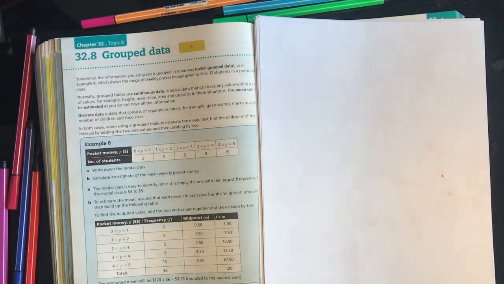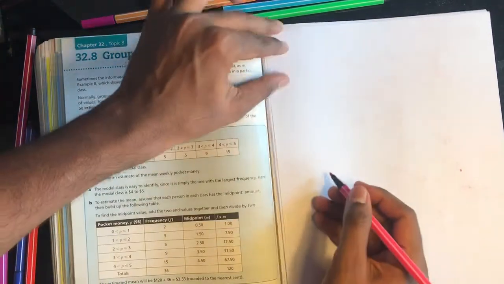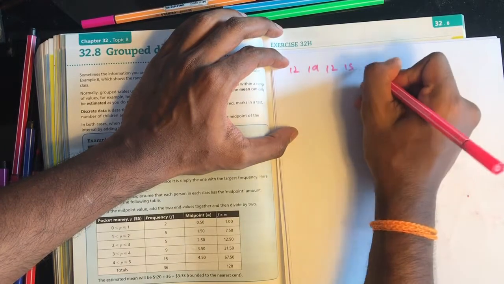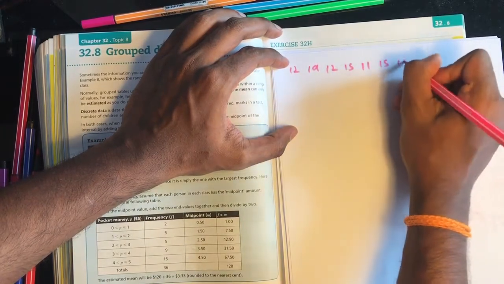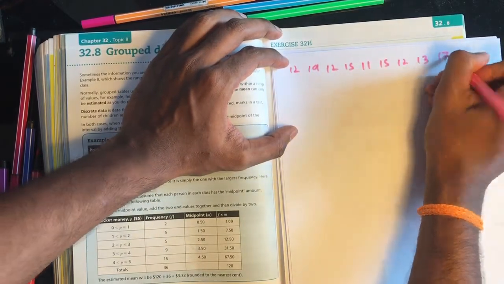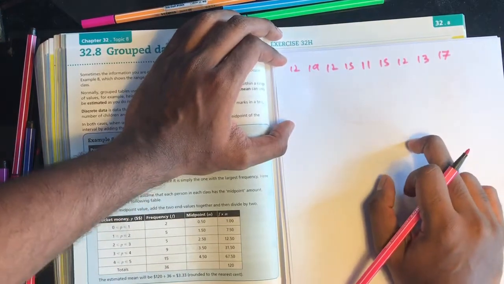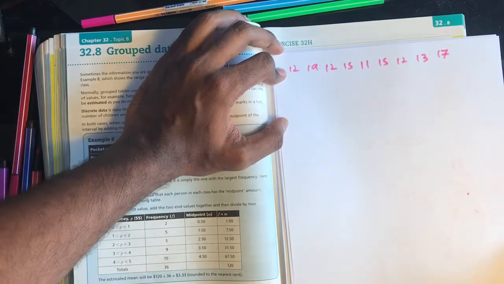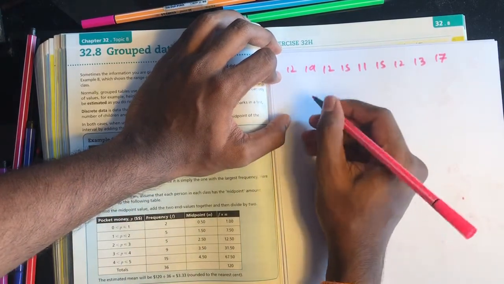Next, moving forward, question 10. For question 10, they say there's a list of numbers here: 12, 19, 12, 15, 11, 15, 12, 13 and 17. So there are a few numbers and they want you to find the median. Miss Miresa also already taught you. You have to rearrange them in increasing order.